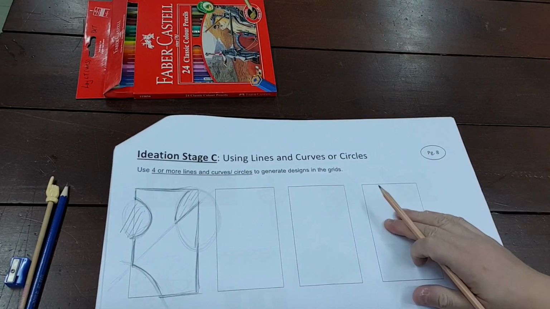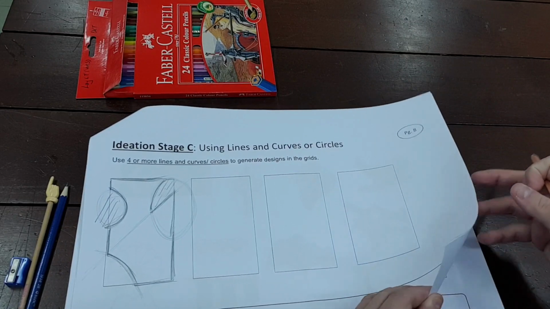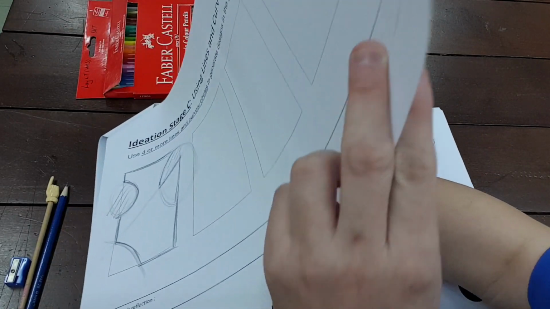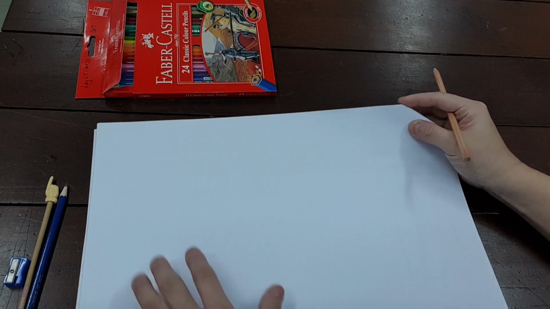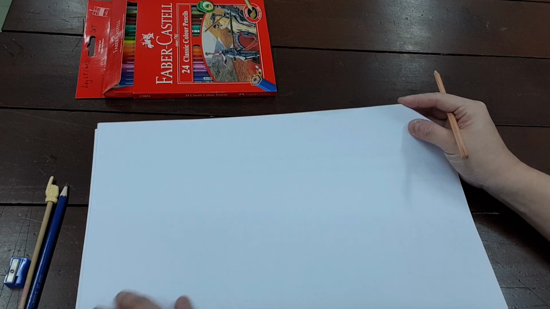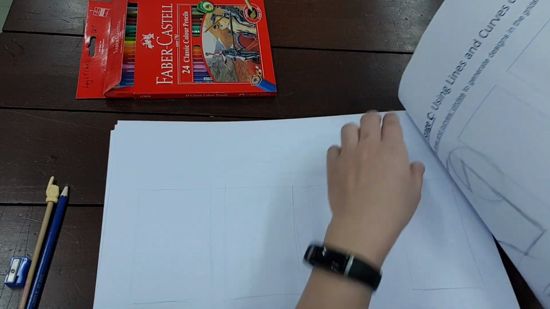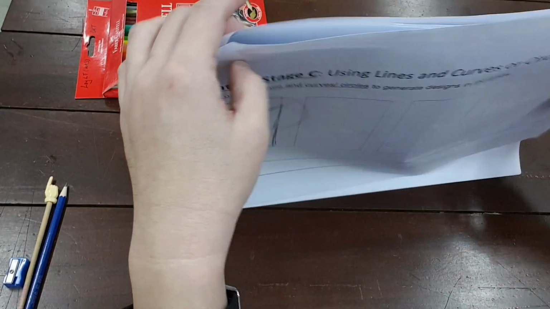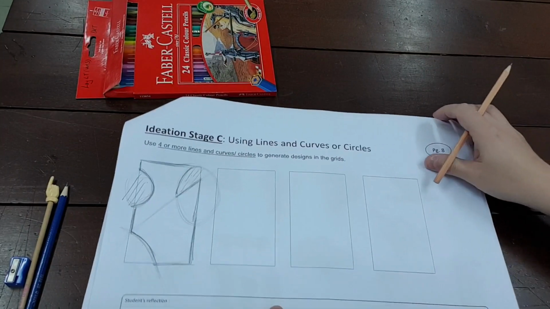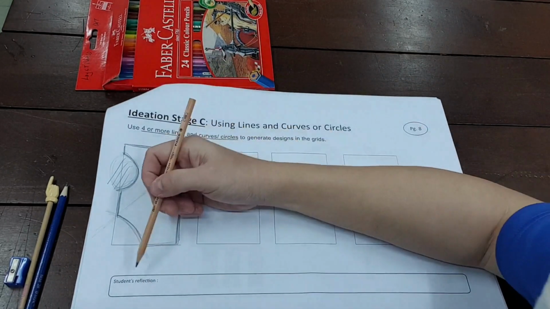So continue with page 8, the remaining 3. And of course, I always like to repeat, very overzealous, enthusiastic D&T students, sketch another 4 rectangles at the back of page 8 and come up with 8 amazing, unique ideas. And last but not least, down here on page 8, you have the student's reflection.